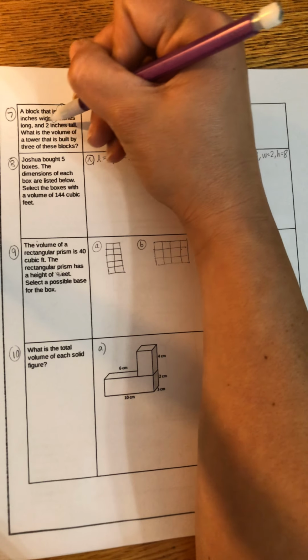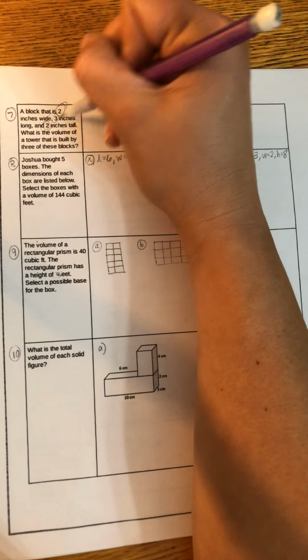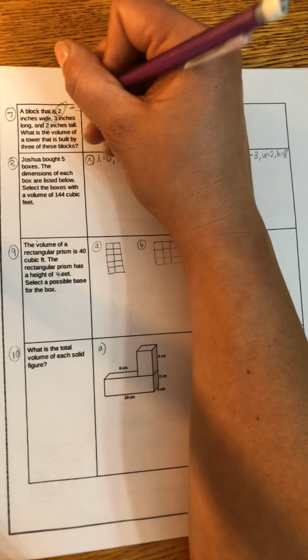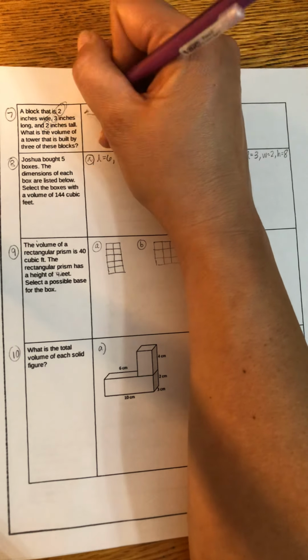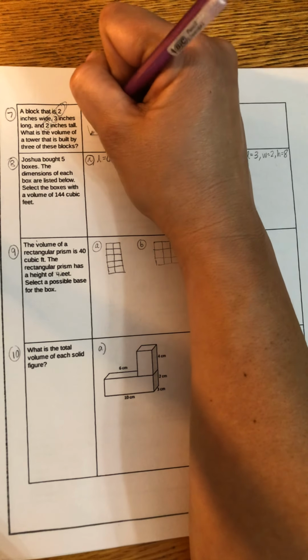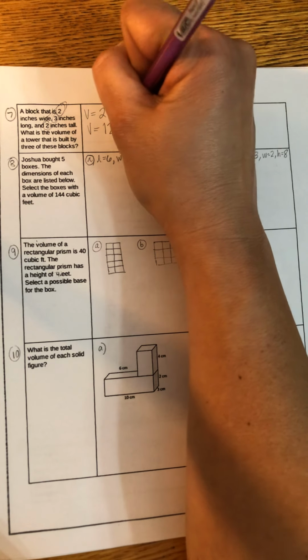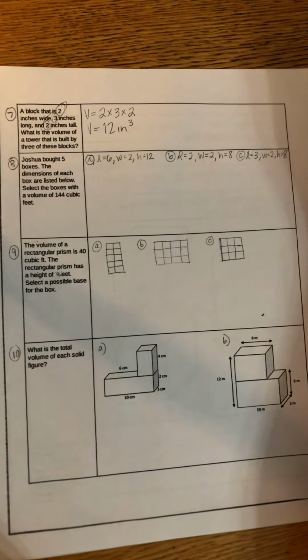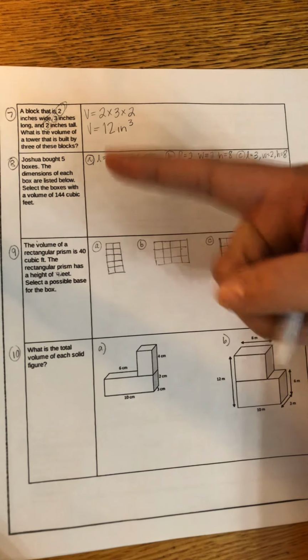So first I'm going to find the volume of this block. So it says it's a 2 by 3 by 2. So volume equals 2 by 3 by 2. So the volume equals 12 inches cubed, right? That's just one of the blocks.